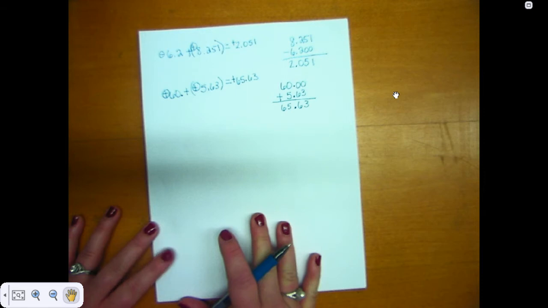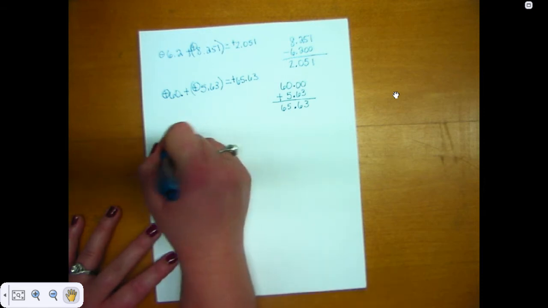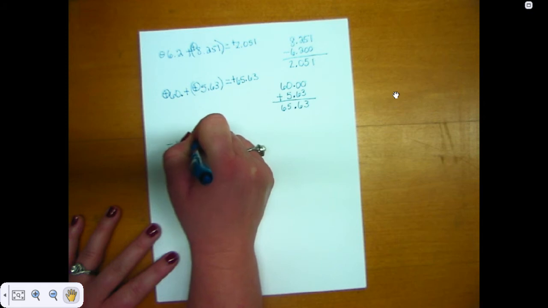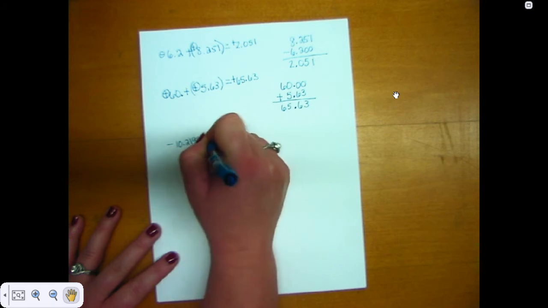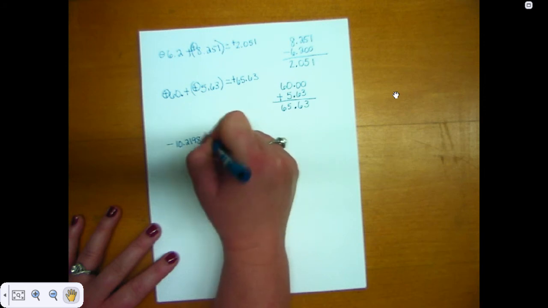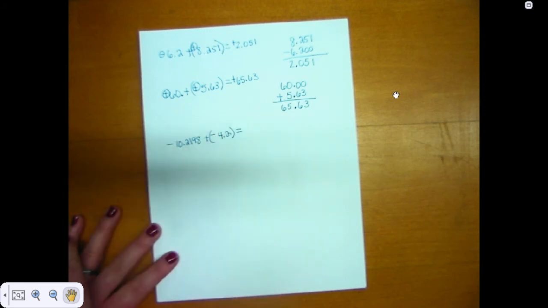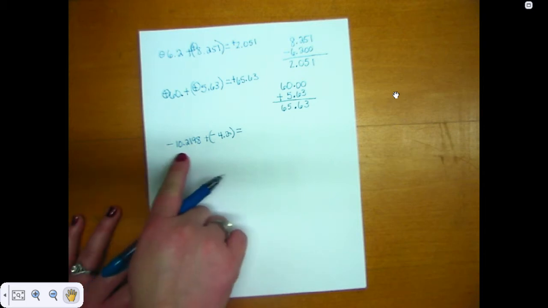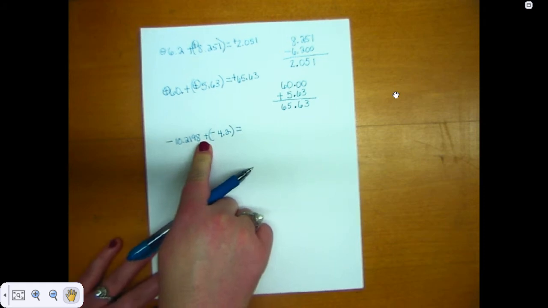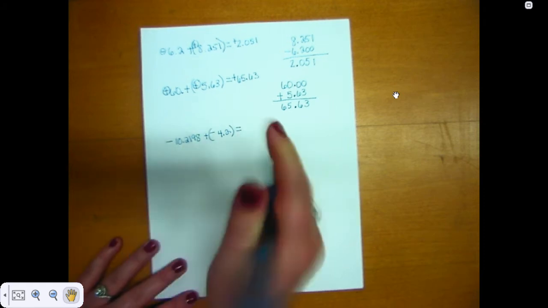Let's try another one. Negative 10.2198 plus negative 4.2. First thing I'm going to do is check, is it an addition question? It is. So that means I can check my signs.